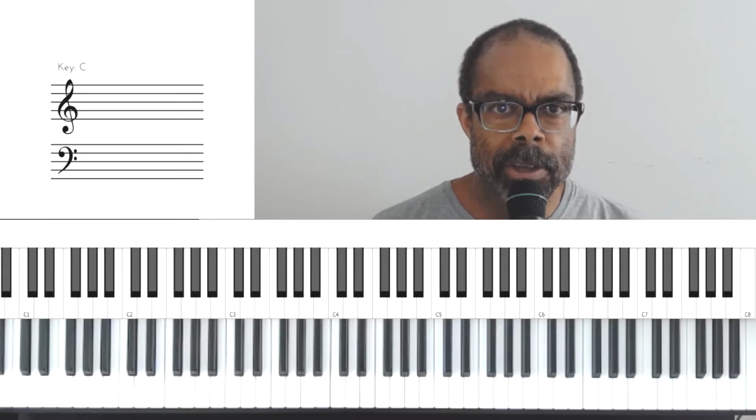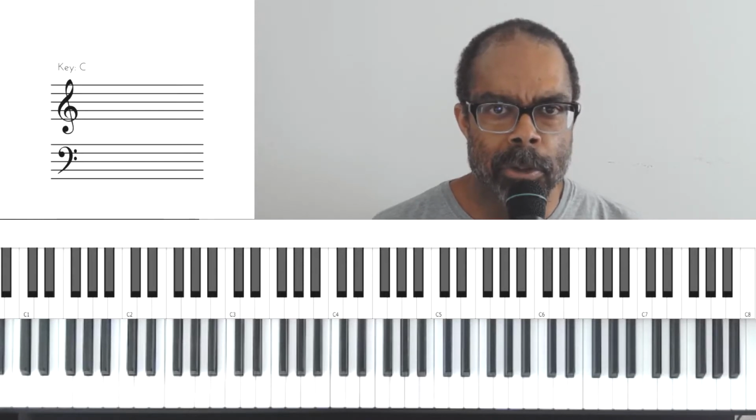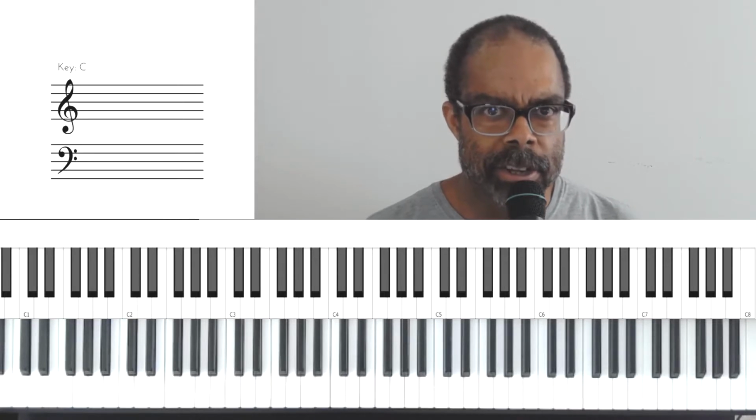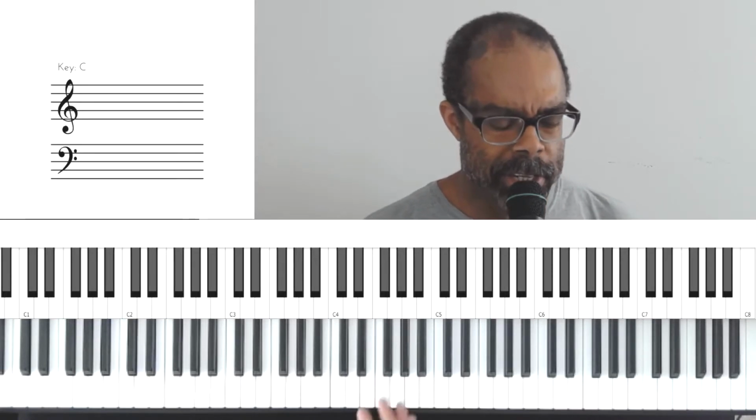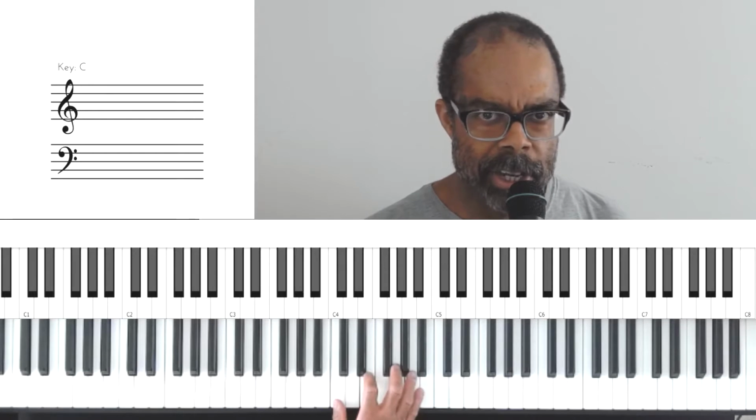So what we're going to do is go through both, and I'm going to teach you a couple of voicings, one with the root, one without the root. Maybe if we have time, even go into another voicing after that. But anyway, let's go ahead and get started. So let's do this. Let's keep everything in the key of C right now.